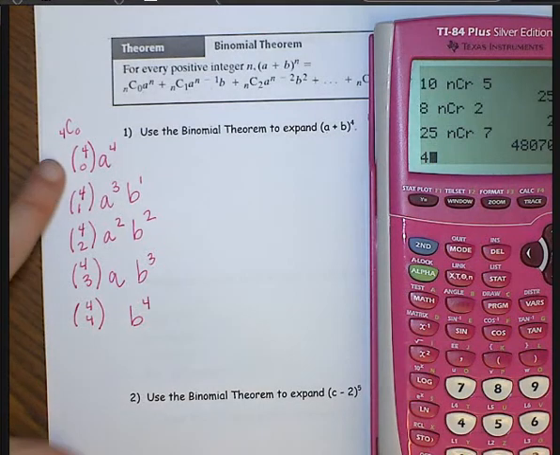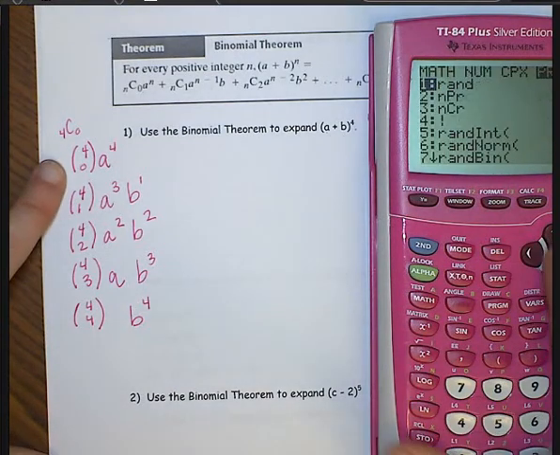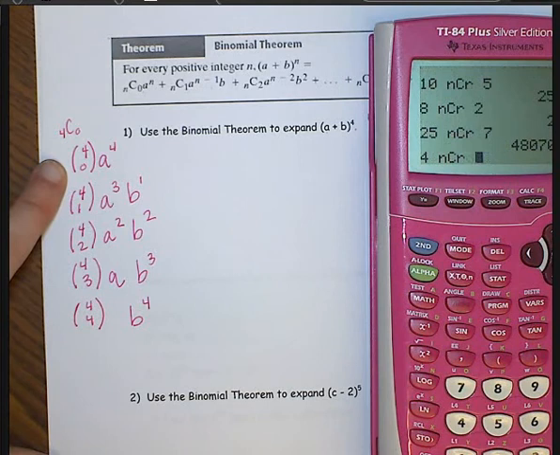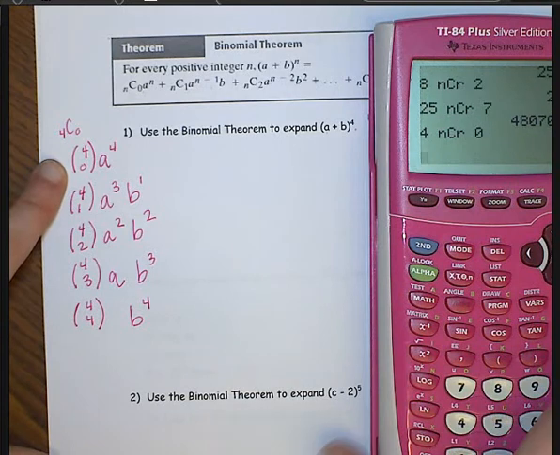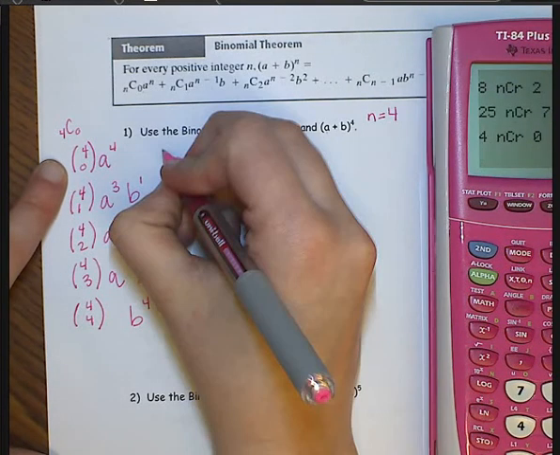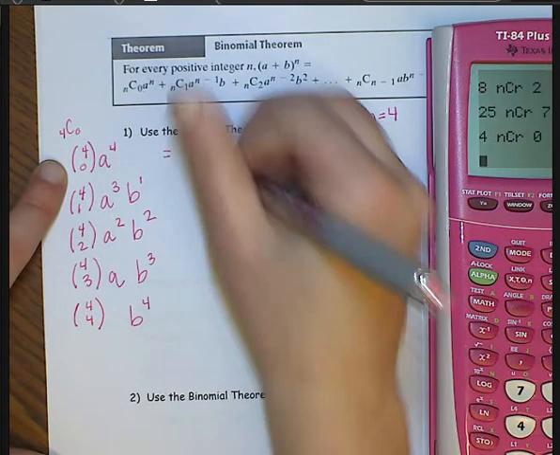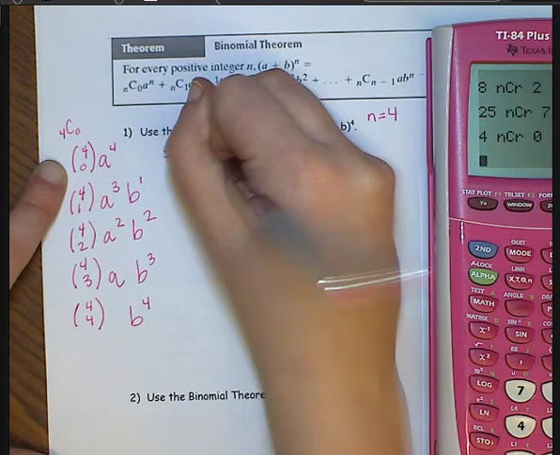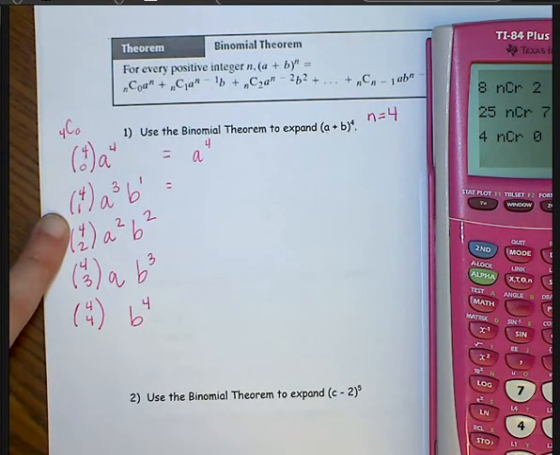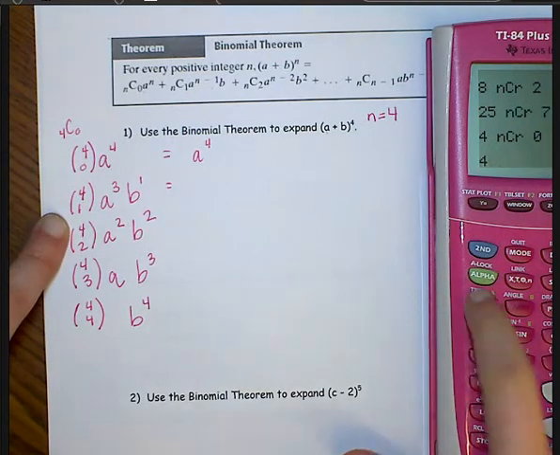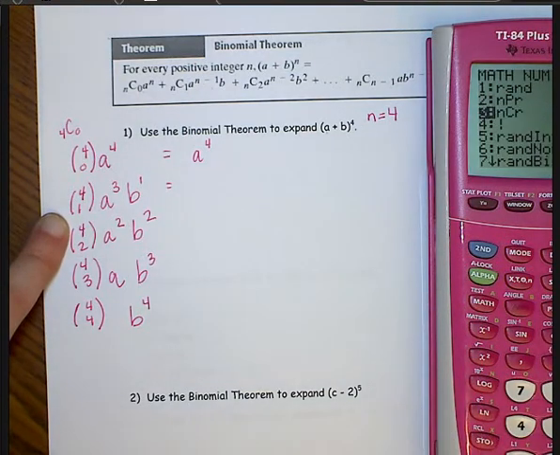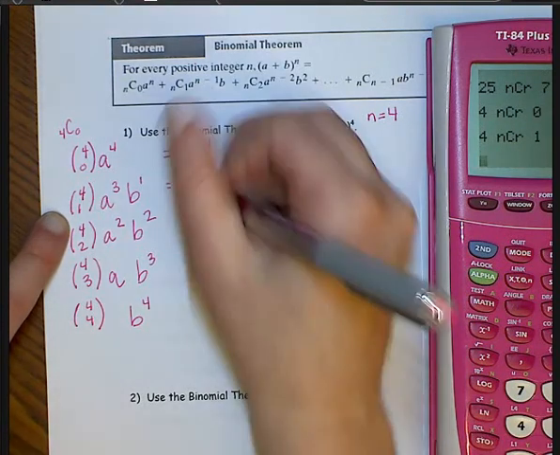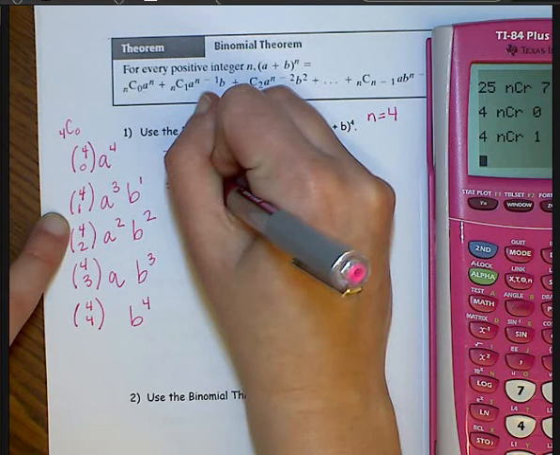So I'm going to do 4 choose 0, which gives me 1. So my first term is going to equal just 1 times a to the 4th, or a to the 4th. My second term I need 4 choose 1. Which gives me 4, so I'm going to have 4 a to the 3rd b.